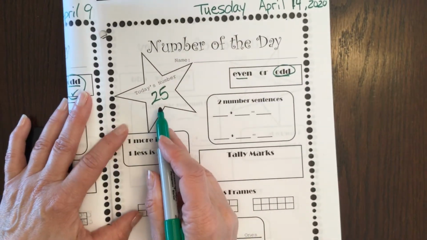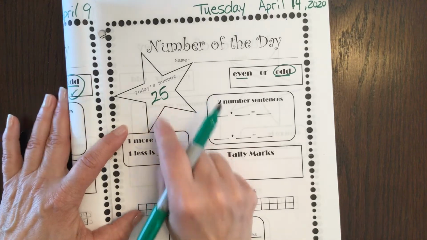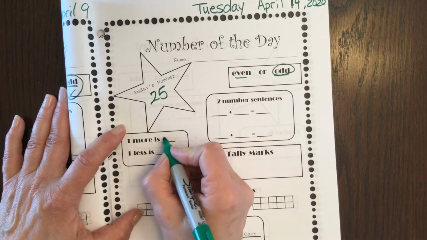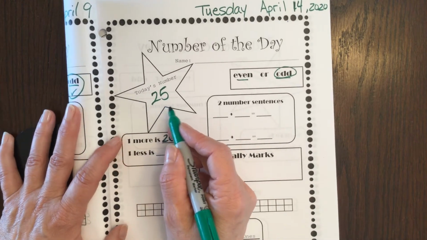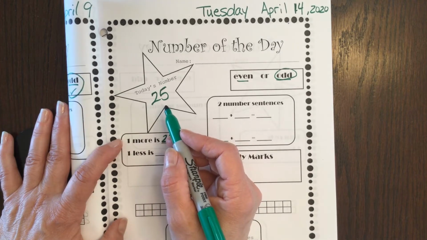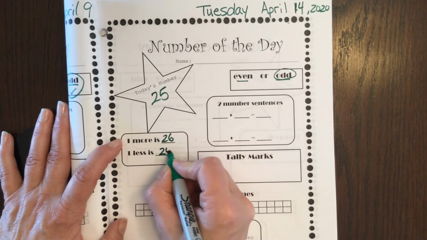One more than 25 is going to be 26. I'll start at 20 to count up. 20, 21, 22, 23, 24, 25, 26. And backwards, I'll count down from 30. See if you want to join me for that one. 30, 29, 28, 27, 26, 25, 24.